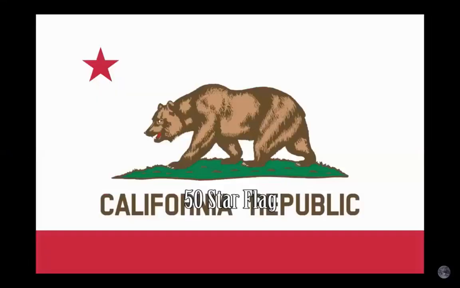The state flag of California was inspired by the flag of the California Republic and includes a similar single red star and a red stripe along the bottom. A grizzly bear appears in the center with the words California Republic below. The bear on the current flag was modeled after the last wild California grizzly bear named Monarch.